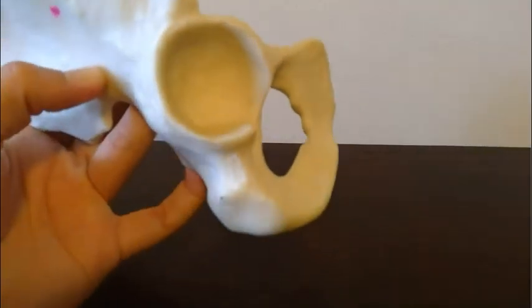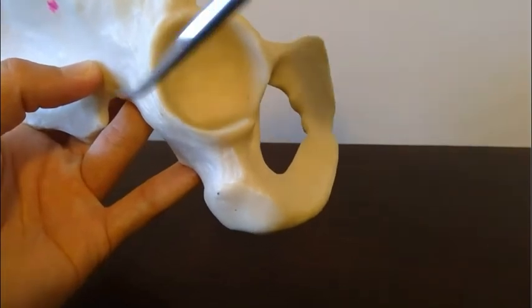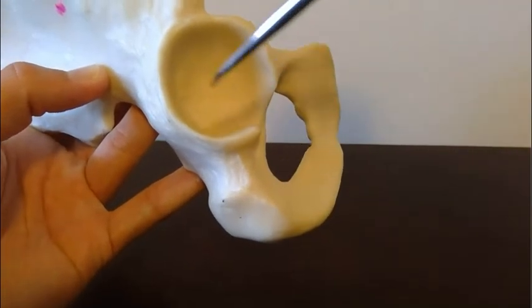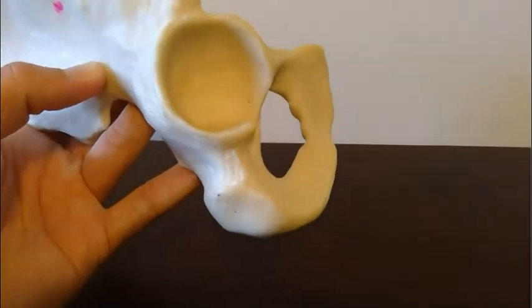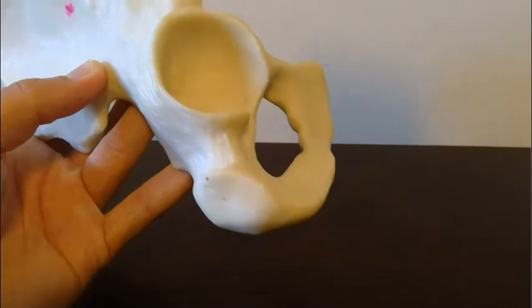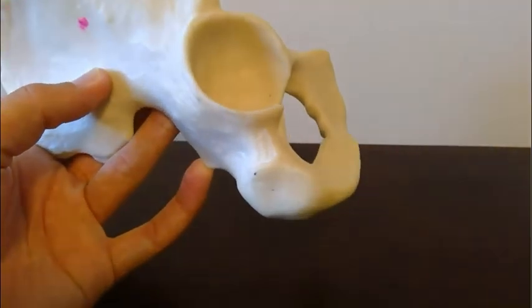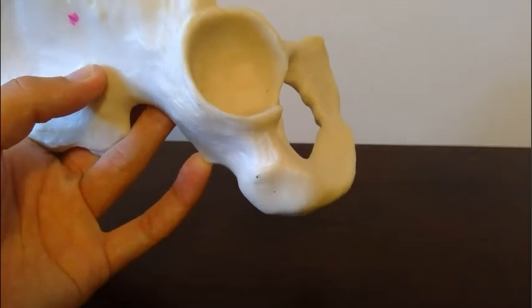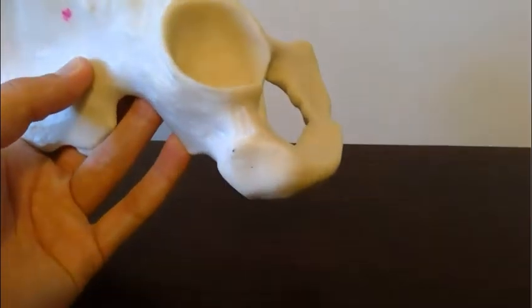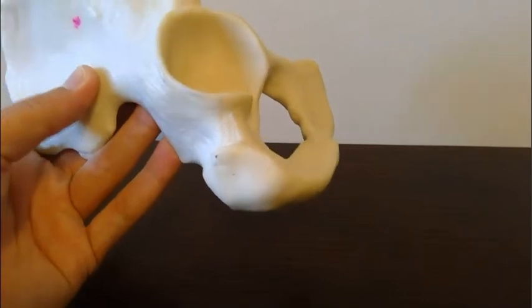Now I'll kind of turn it around here. So the ischium makes up the inferior and posterior part of the coxal bone here. This thickened patch that you see right here, that's called the ischial tuberosity. And that patch of bone supports our body weight when we sit down. It's also the site of attachment for the hamstrings muscles that are found on the posterior part of the thigh.